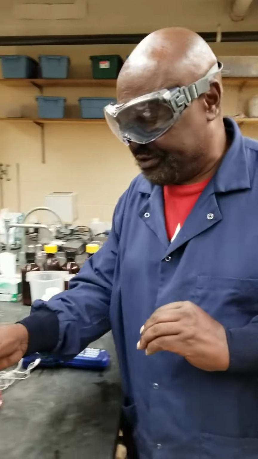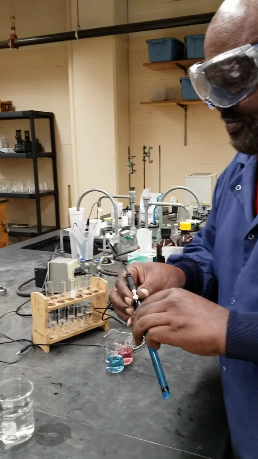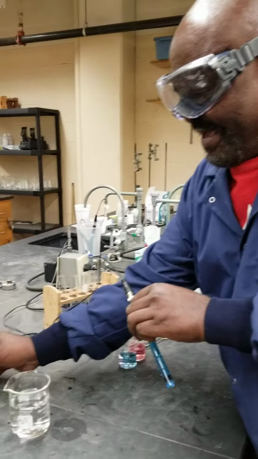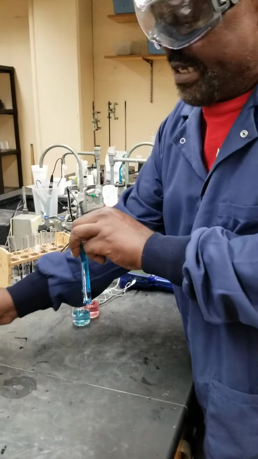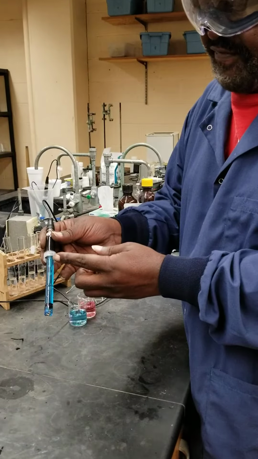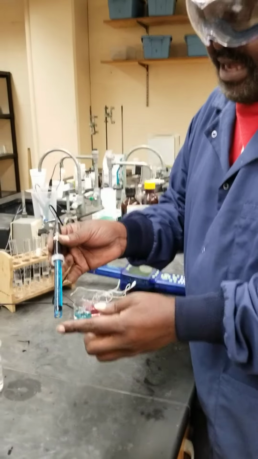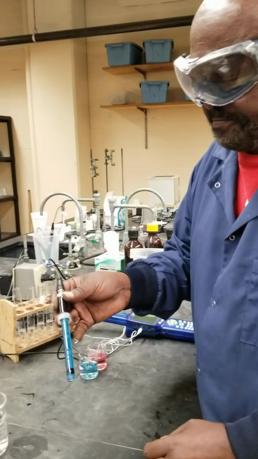pH electrodes. Here's one, brand new. It comes in a protected solution. The reason is so that it doesn't dry out. So this is the cover, so when I'm done, I'll put it back and lock it back there. It needs to be wet and remain that way.